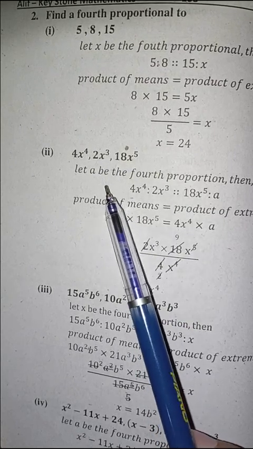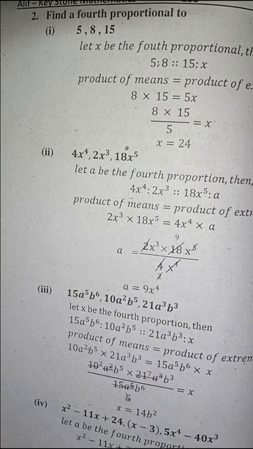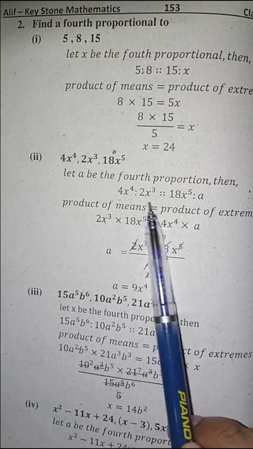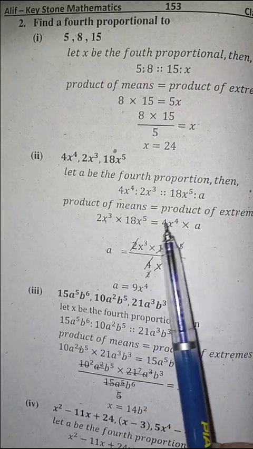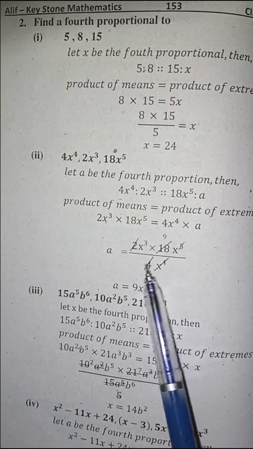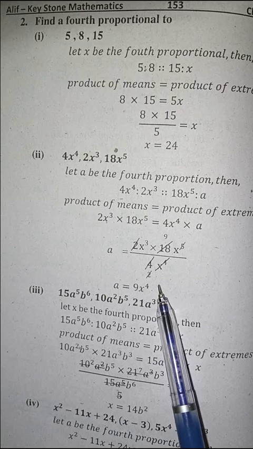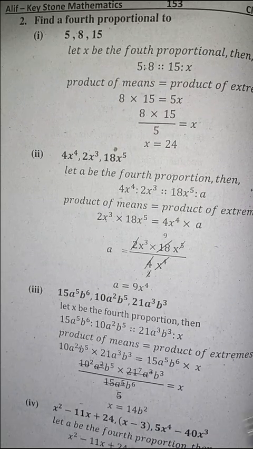Again, let a be the fourth proportional, then 4x4 ratio 2x cube proportion 18x5 ratio a. We know that product of means is equal to product of extremes. So 2x cube into 18x5 is equal to 4x4 into a, and a is equal to 2x cube into 18x5 over 4x4. By simplifying, we get a is equal to 9x4, which is the fourth proportional.